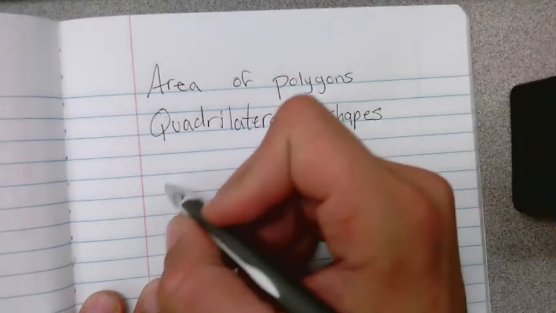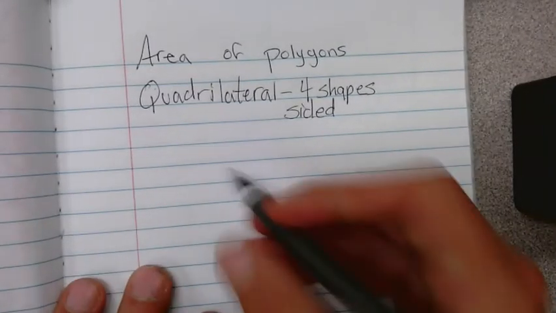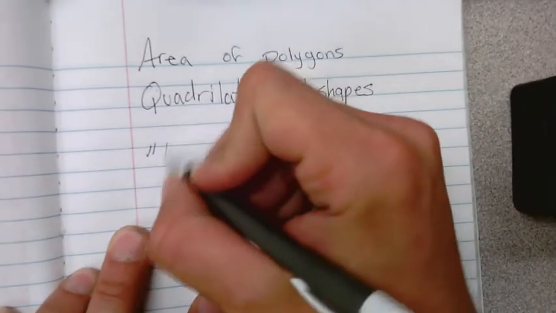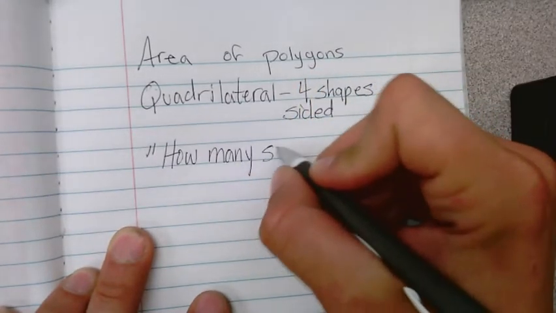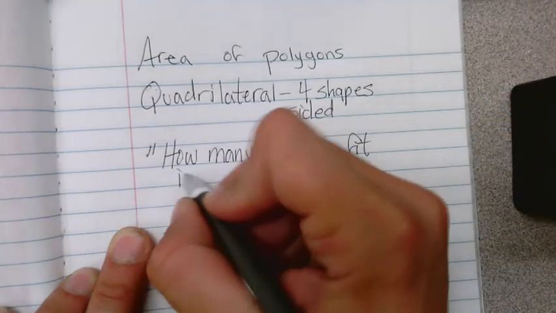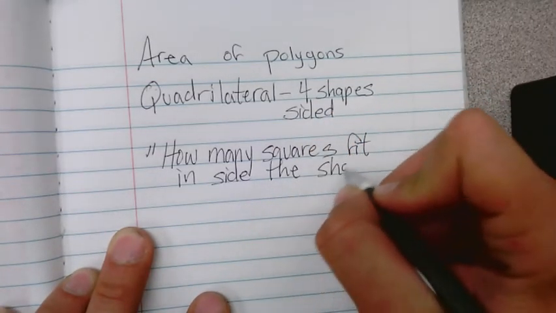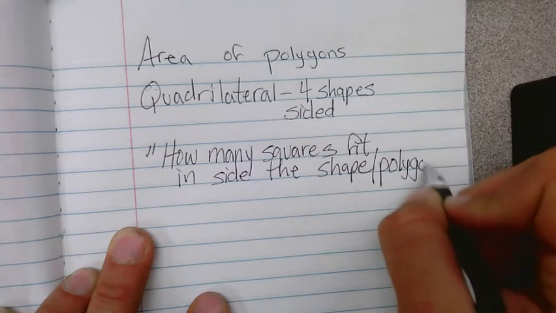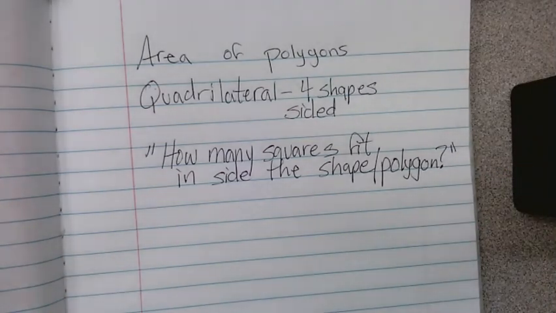So we're looking at finding the area. The area is the space inside of the shape. So finding the area is like asking yourself, how many squares fit inside? And by shape, I mean polygon. Polygon being a two-dimensional shape.